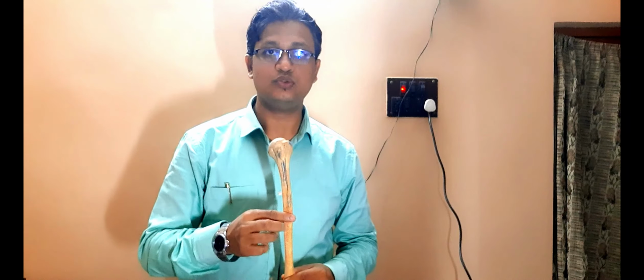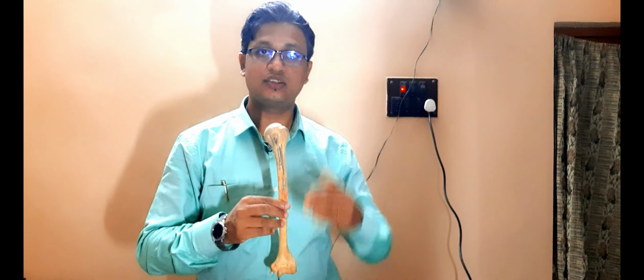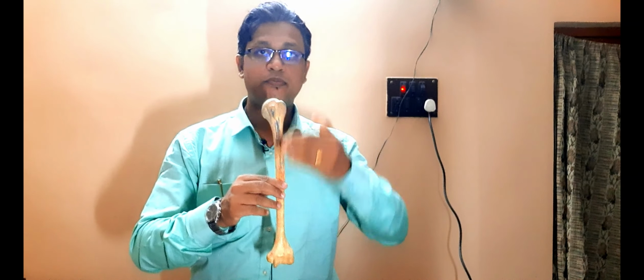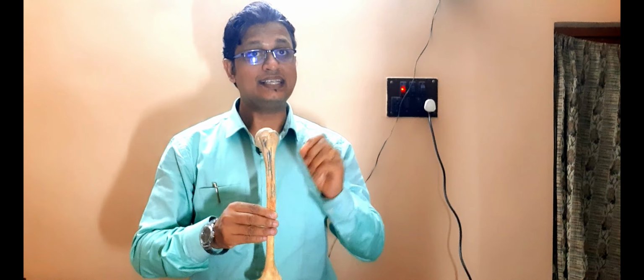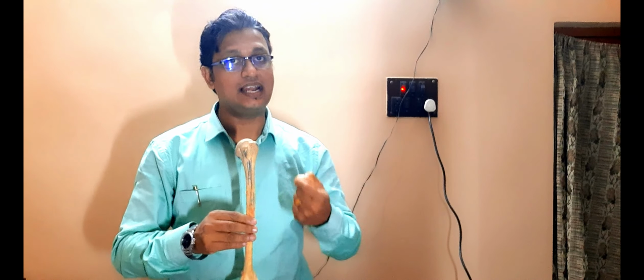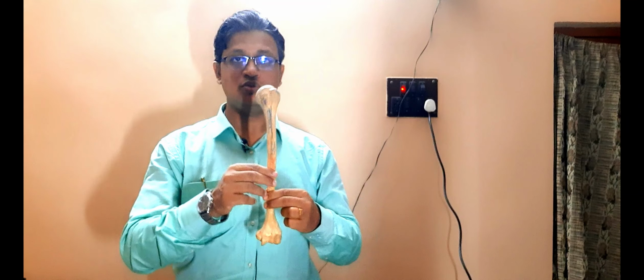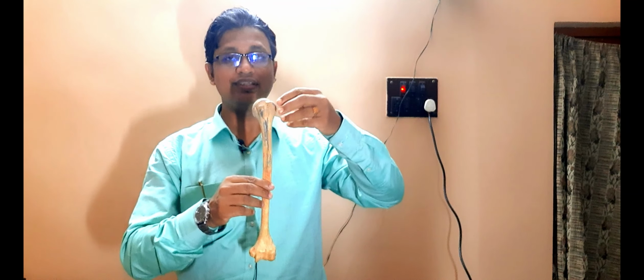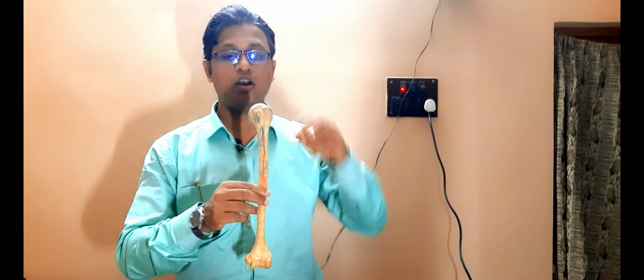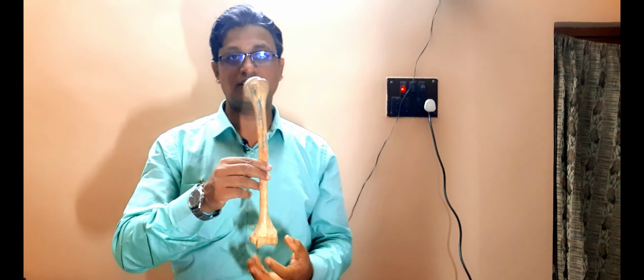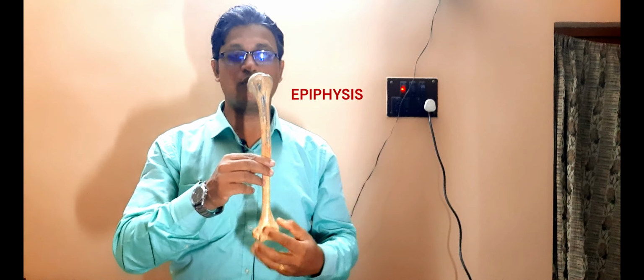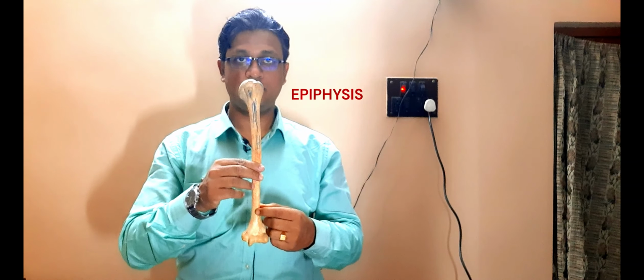I am holding one bone and you can see this is the humerus, one of the upper limb long bones, and today we will learn about the parts of this long bone as a generalized long bone. Normally this bone has three parts. This is the upper end, this is the lower end, and this is the shaft.